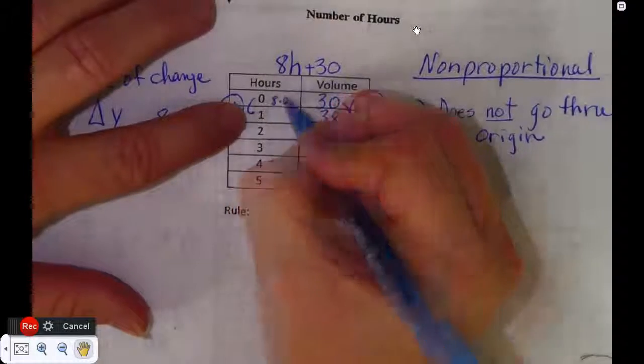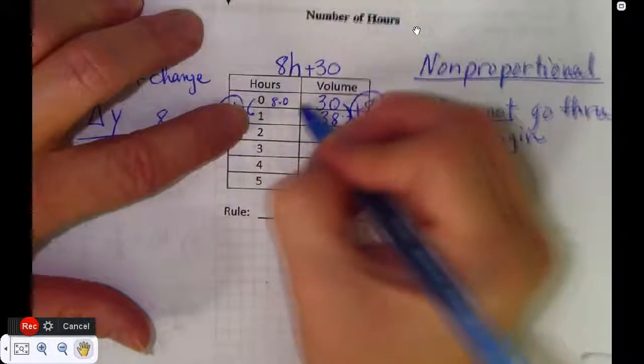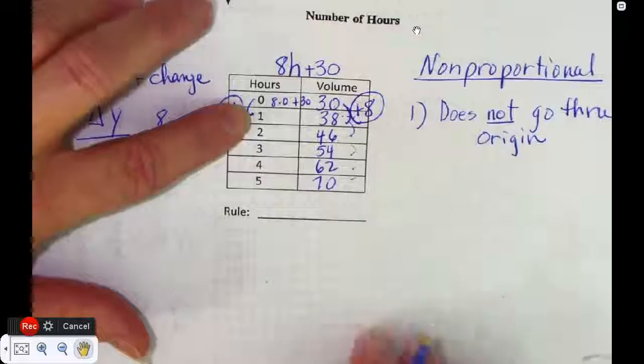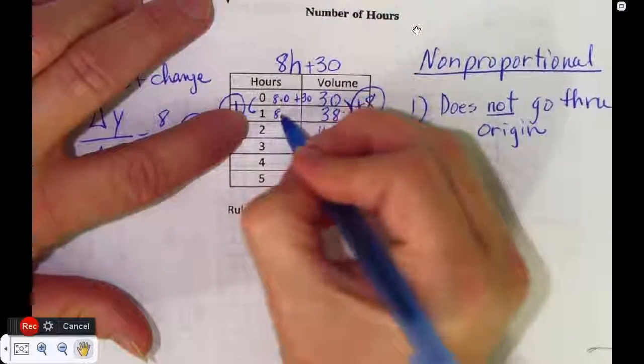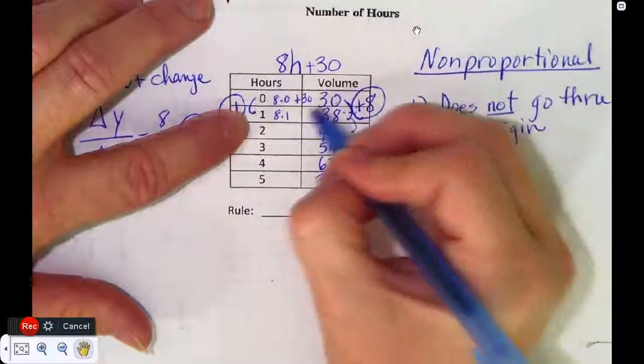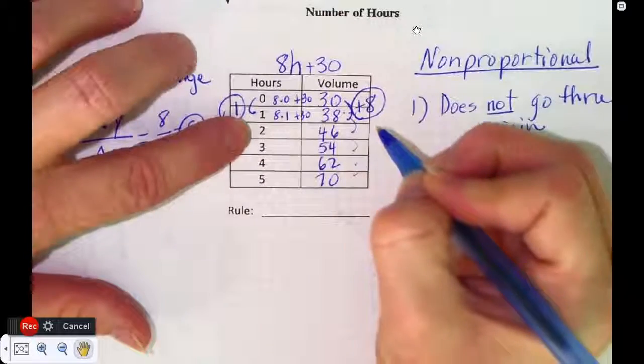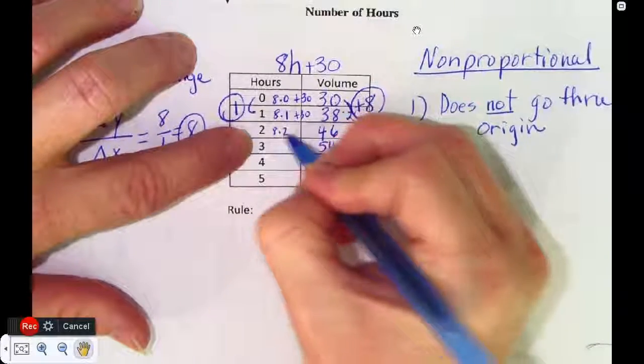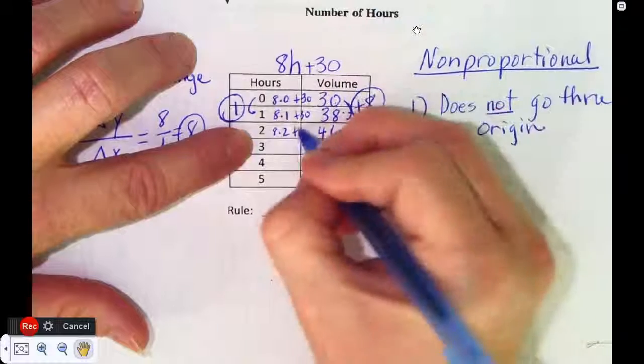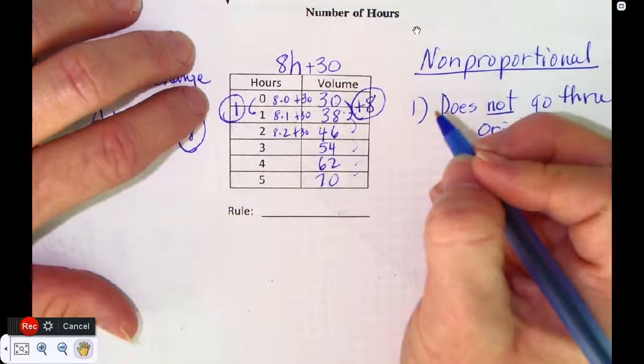So let's see if that works. What's 8 times 0? 0. Plus 30 gives me 30. So 8 times 1 is 8. Plus 30 gives me 38. 8 times 2 is 16, plus 30 gives me 46.